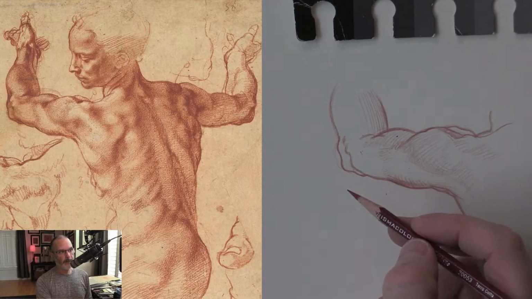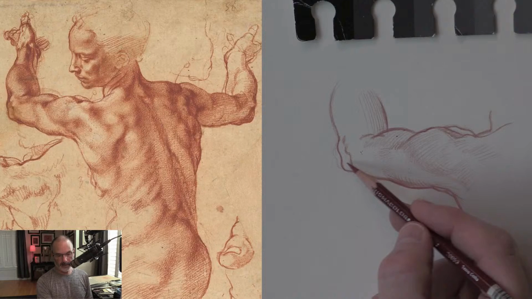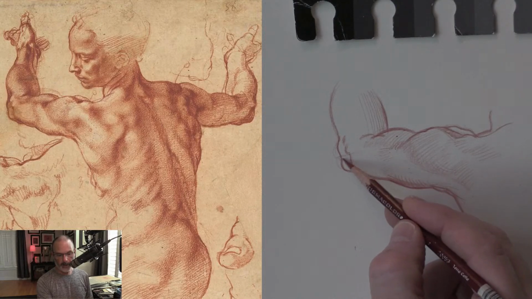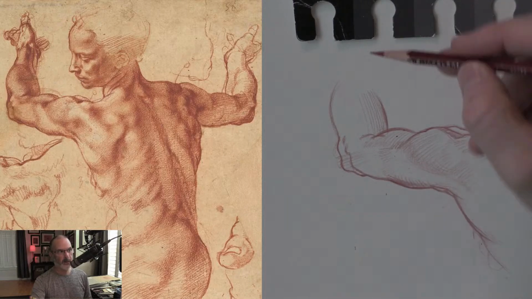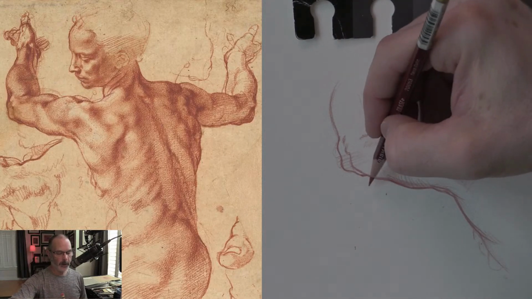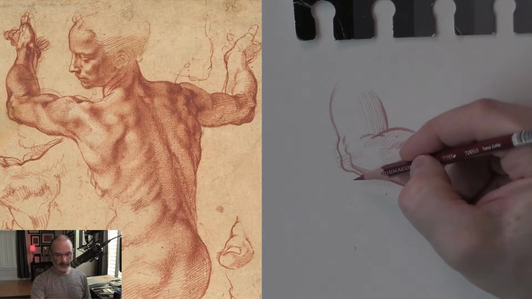Okay, so let's see. How is this working for you, Omar? Is this working for you? I know there's 14 million other Michelangelo drawings, but this is the one that I chose. It's definitely one of my favorites. And I am so not a Michelangelo expert.